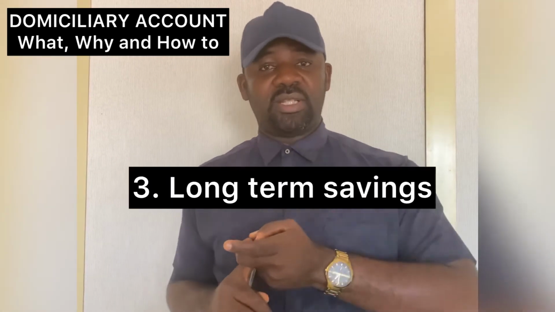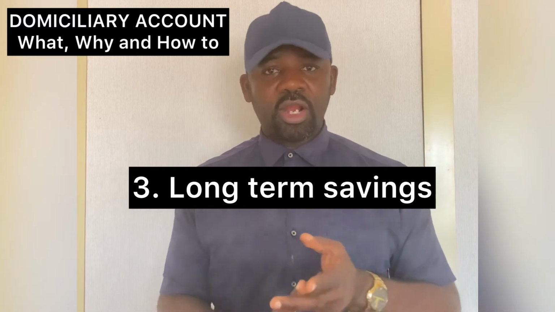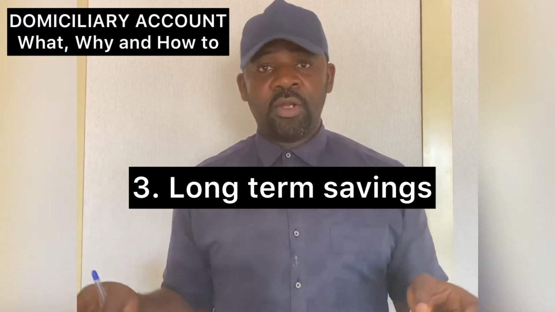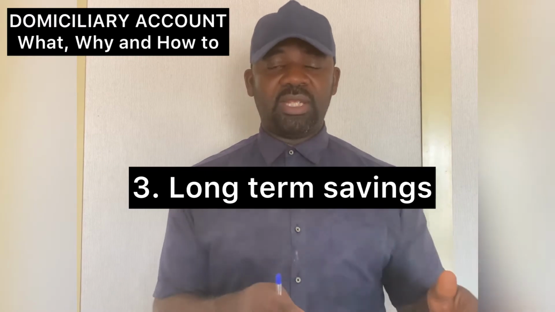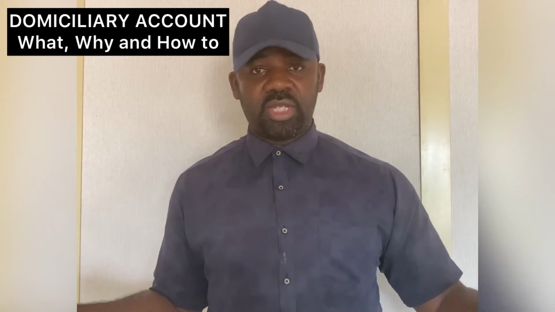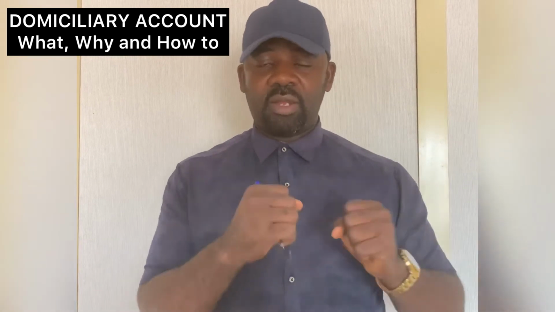The number three reason is for long-term savings. Long term, I don't mean 10 years or 15 years or 20 years, even though you can extend it to that. I'm talking about things that you don't want to do immediately. Maybe I'm saving for something for six months or nine months or a year or two years. With the current state of the economy, our inflation rate is very high and it keeps shaking. So instead of saving in the naira, you could save in a foreign currency. You could save in a dollar, a pound, or a euro.